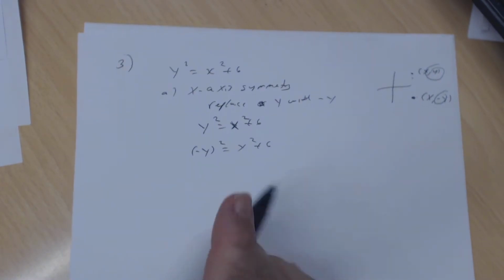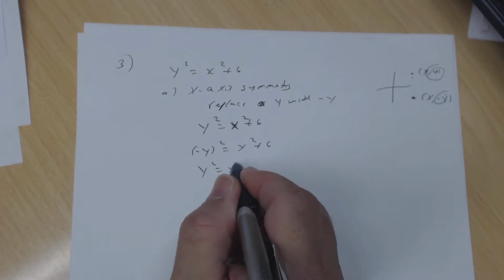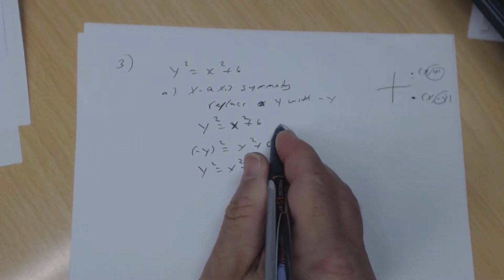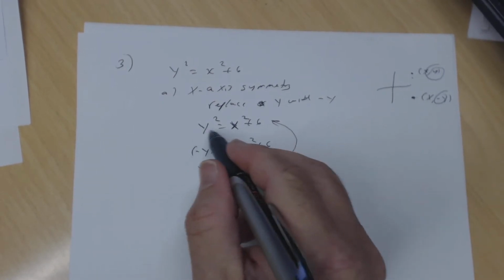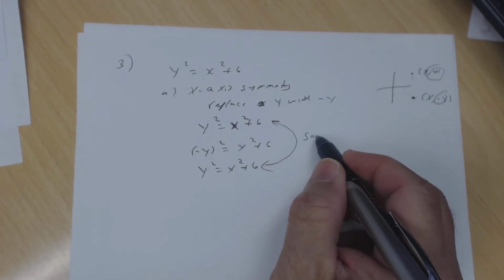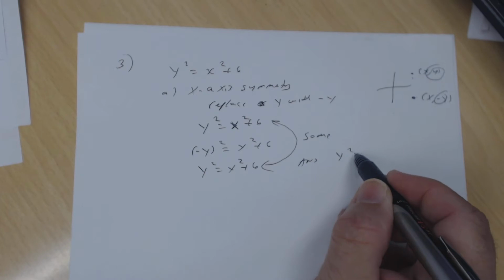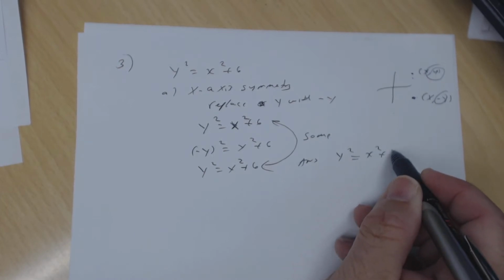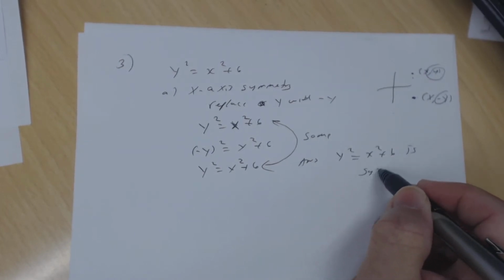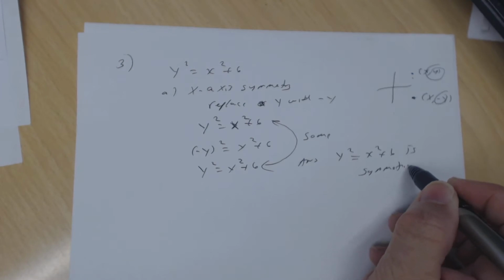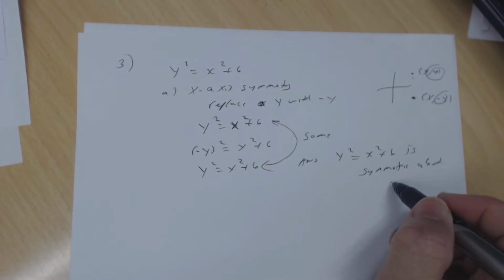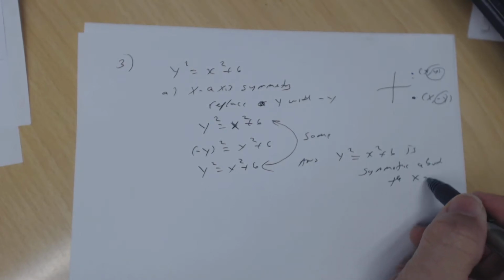Negative y squared, you need to know that that's just y squared equals x squared plus 6. And I'll compare the two. Notice that this equation and this equation are the same. So the answer, y squared equals x squared plus 6, is symmetric about the x-axis.